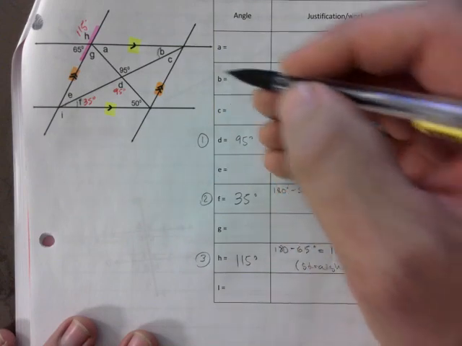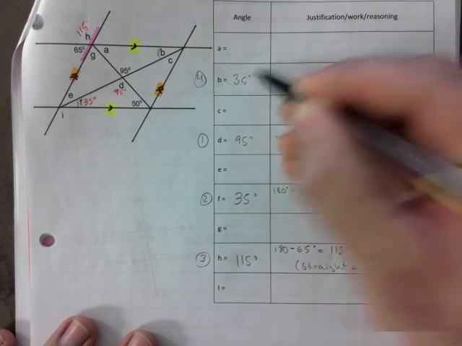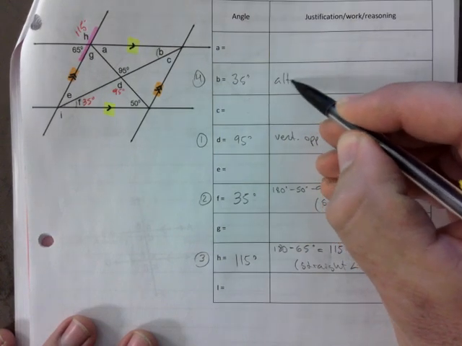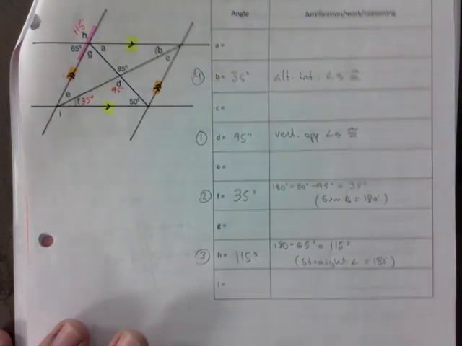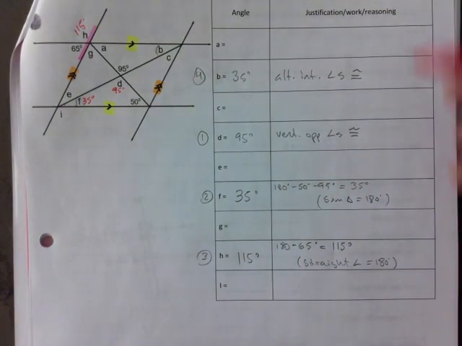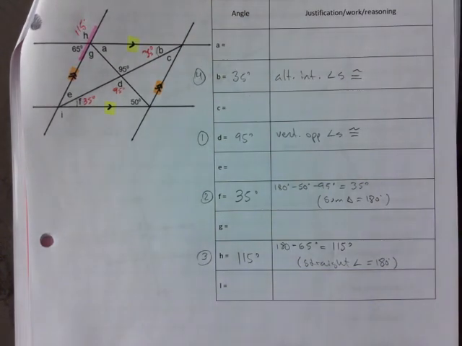So that's going to be my fourth angle here. And so it's simply 35 degrees. Why? Alternate interior angles are congruent. That's it. I'm going to actually write that in here. And then let's continue our journey.